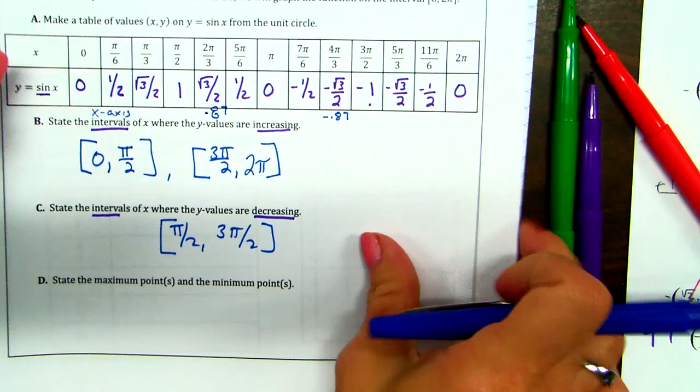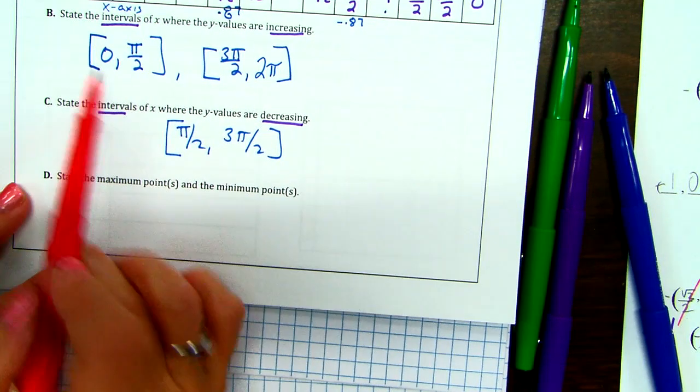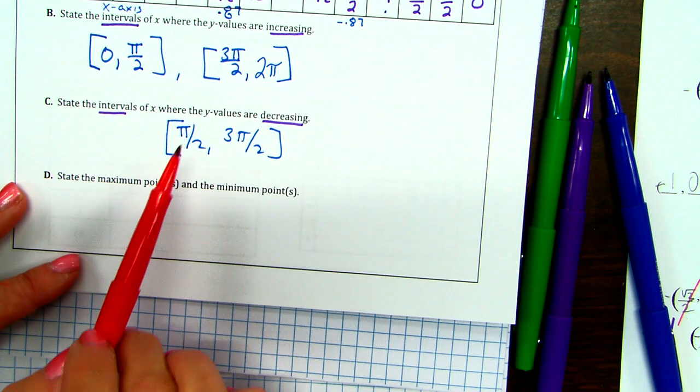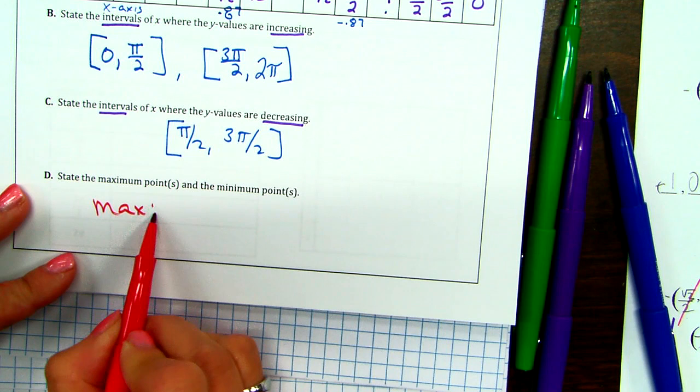That's kind of confusing. Don't worry about it too much. It's not something that you'd have to do. Usually we would pull increasing and decreasing off of a graph, which is so much easier. Okay? All right, max and min.